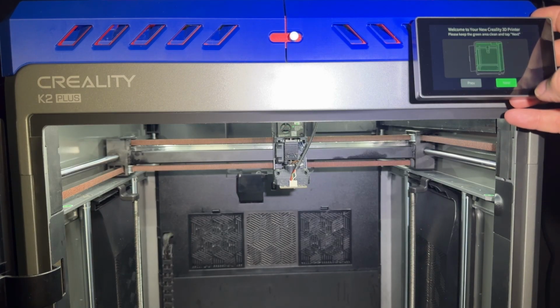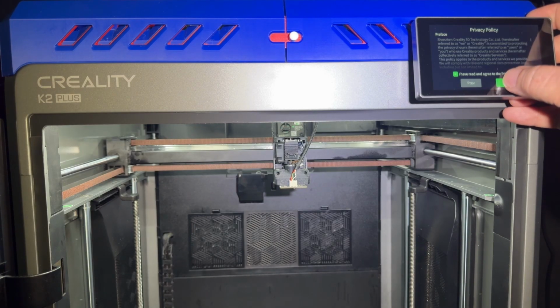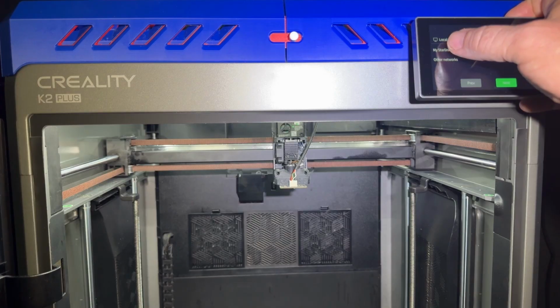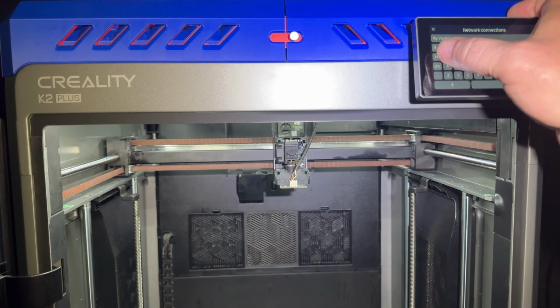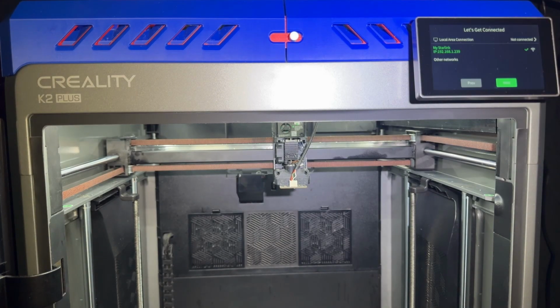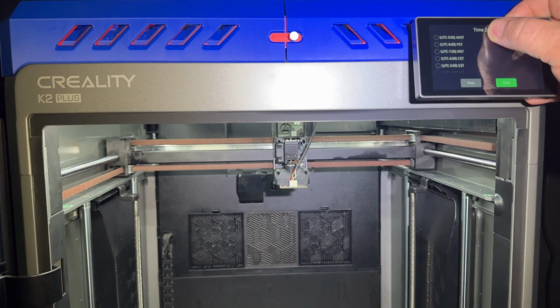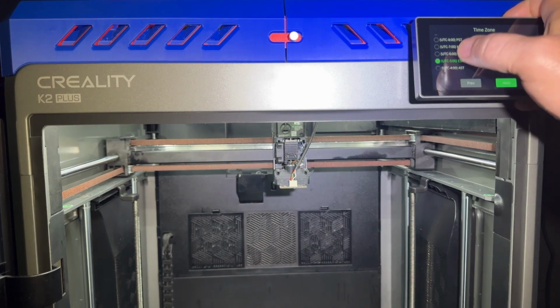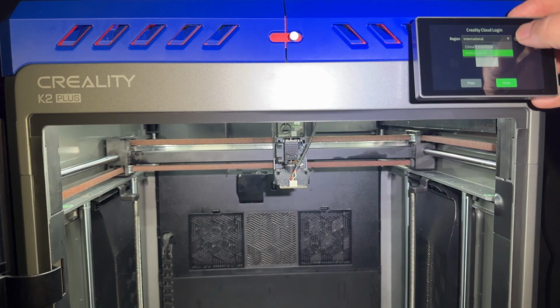We've removed the screws. Our area is clear. Privacy policy. Choose our wireless network. Now we're going to enter the password. Note your IP address in case it has changed. Set your time zone. If the QR code doesn't come up, switch to China's mainland, let it refresh, and then go back to international.